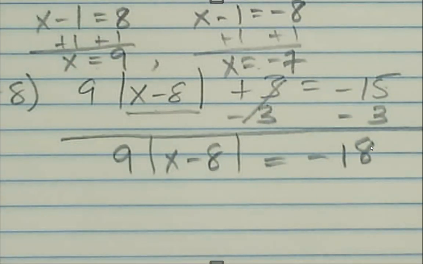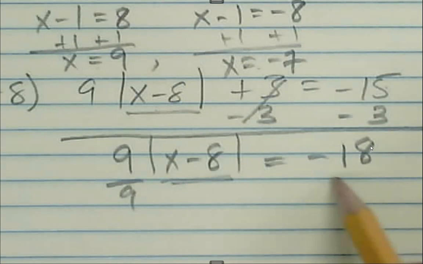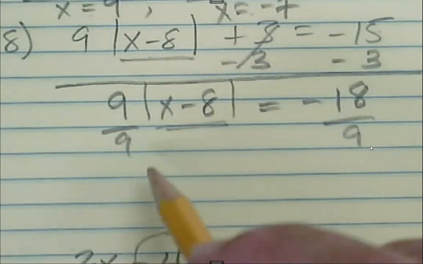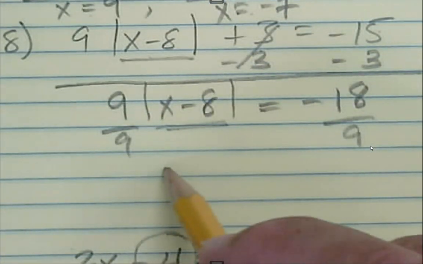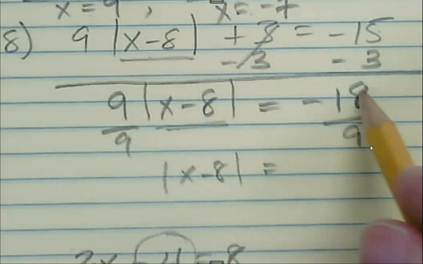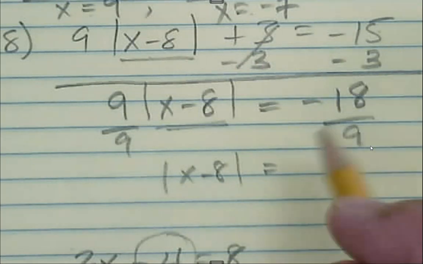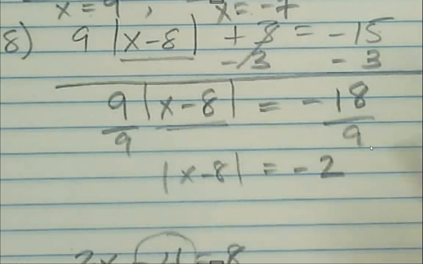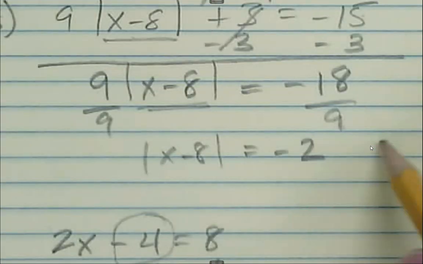Now at this point, I still need to get this by itself. Right now it's being multiplied by 9. So I'm going to divide by 9 on both sides. And I'm going to get the absolute value of x minus 8 equals negative 18 divided by 9 is negative 2. And now I just set up my two equations.